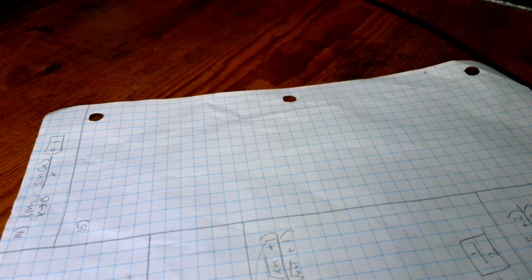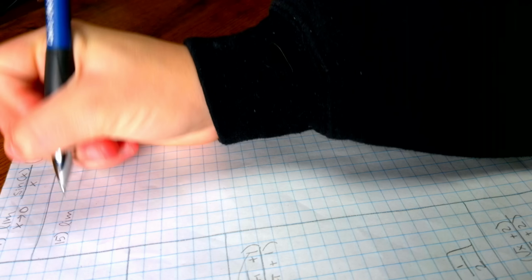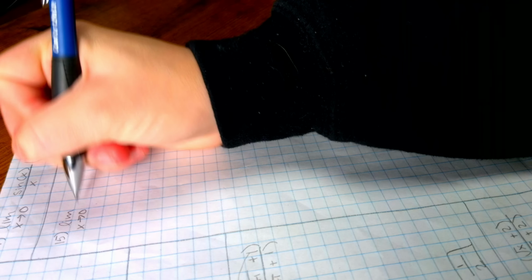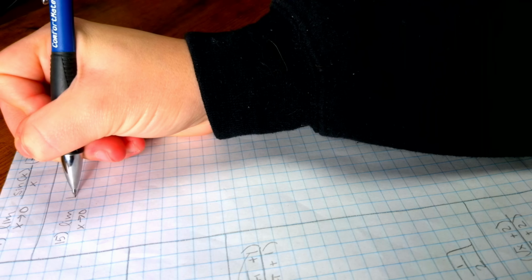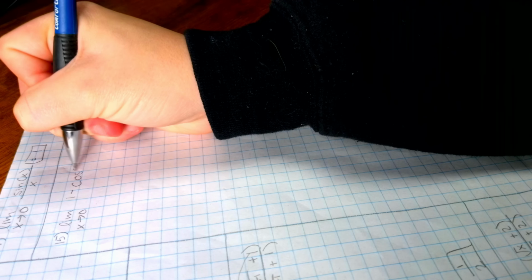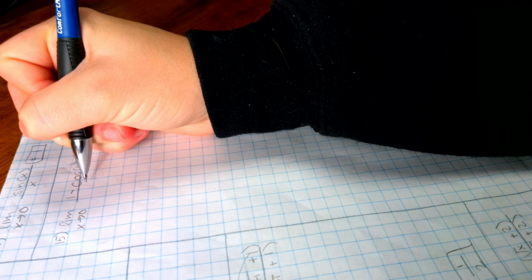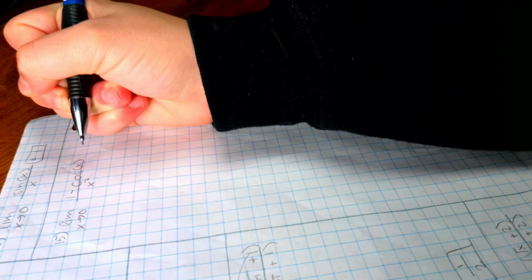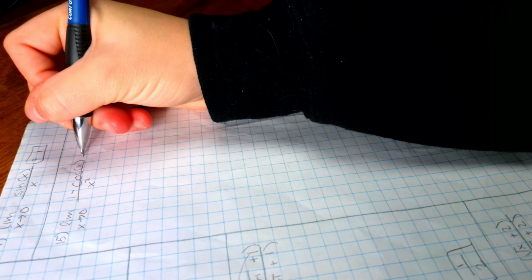Now, the next problem, the next one, the limit as x goes to 0 of 1 minus cosine of x all over x squared, it equals 1/2.